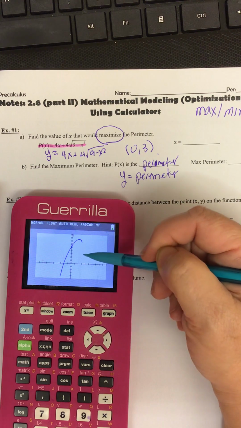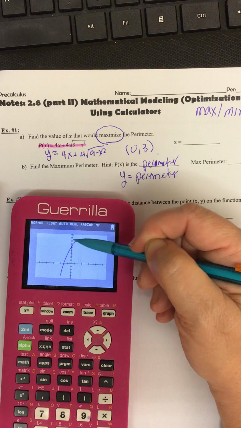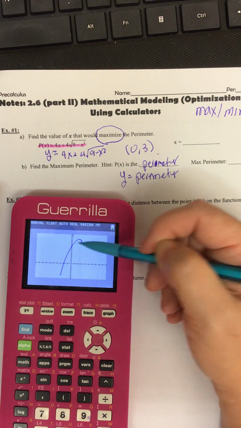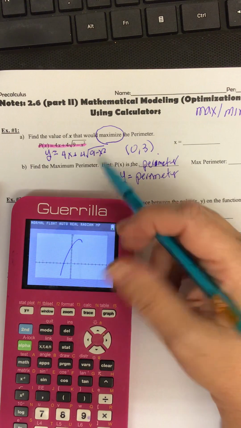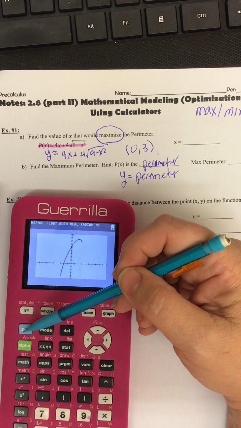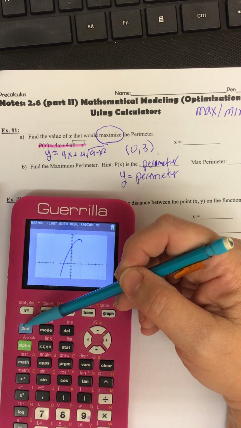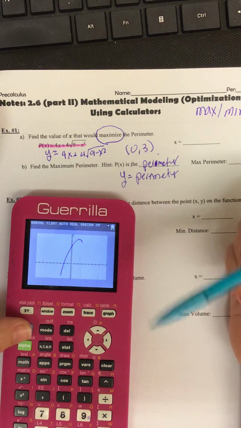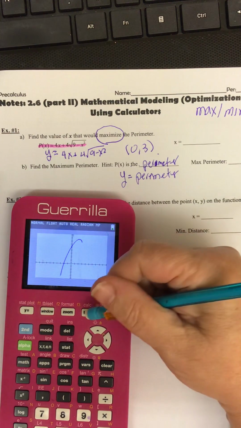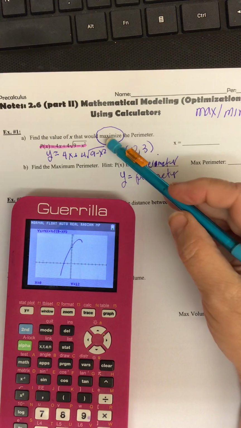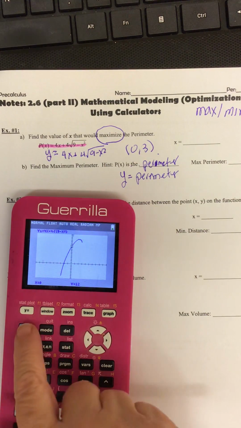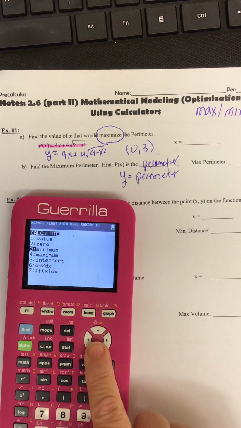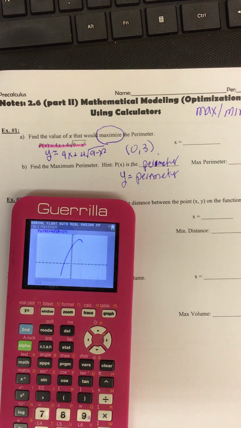So on this domain of 0 to 3, I'm looking for the maximum, which is the tallest point, the highest point right here. So just like where we found intersects and intercepts and zeros, we're going to go second calc, and this time the problem is asking us for the maximum. So I'm going to go second calc, and I'm going to go down here to maximum.